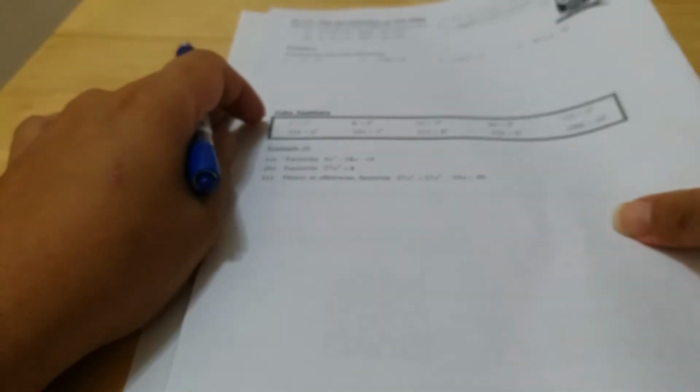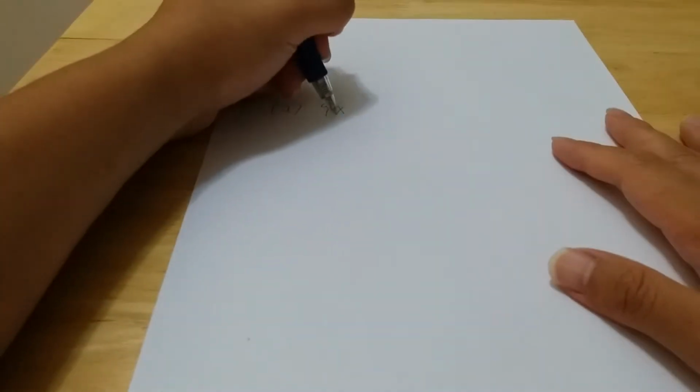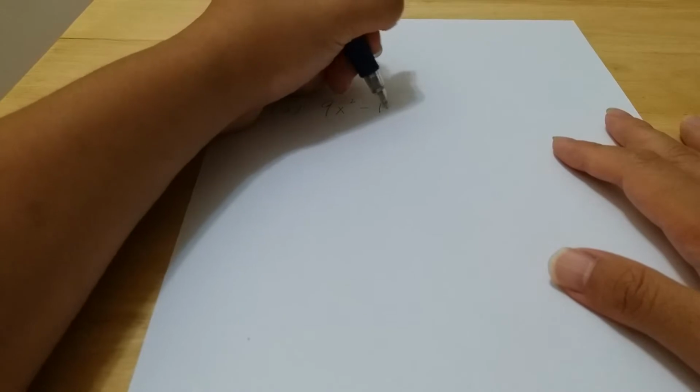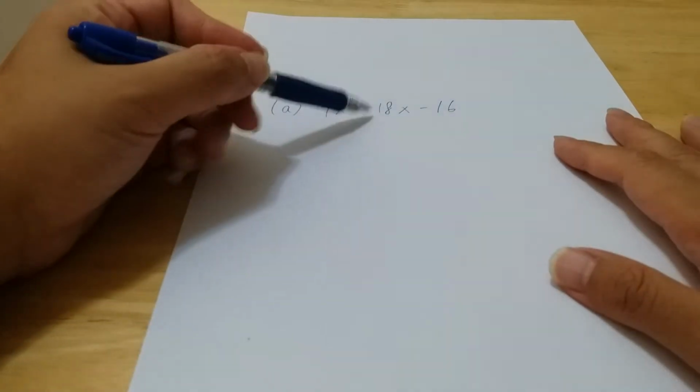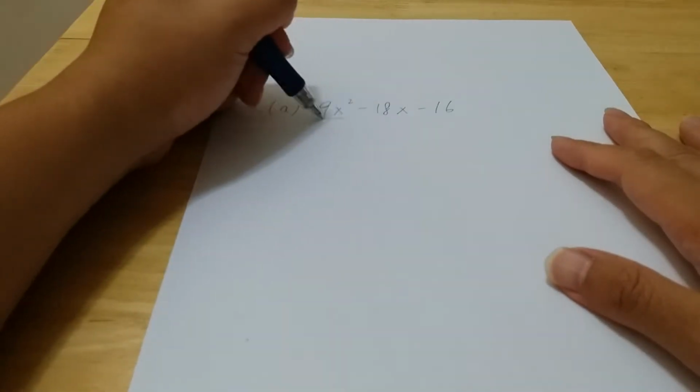Okay, now, first of all, we have A. We will see 9x squared minus 18x minus 16. So you will think that, okay, first step, 9x squared.